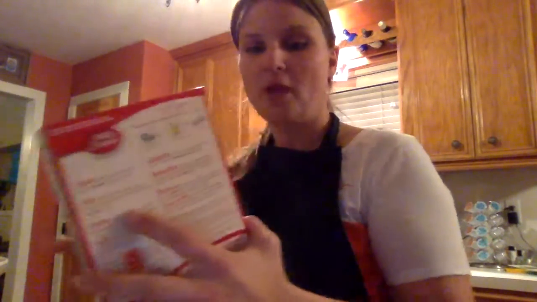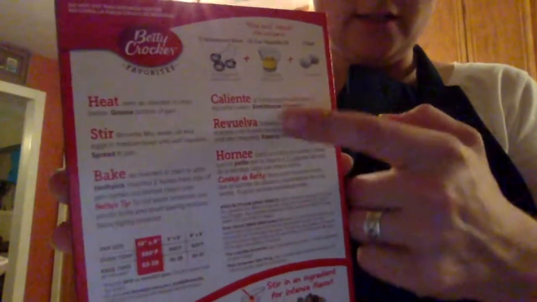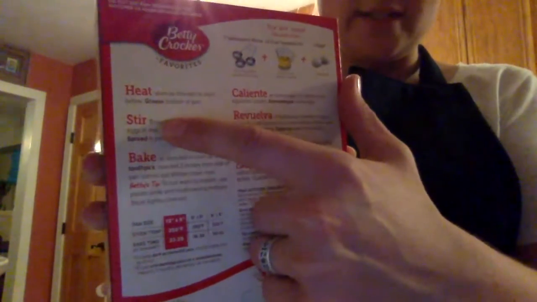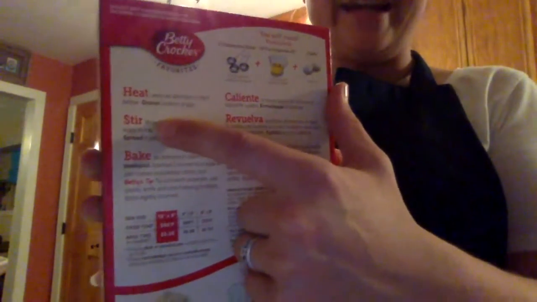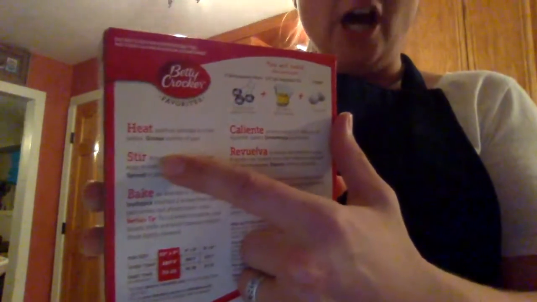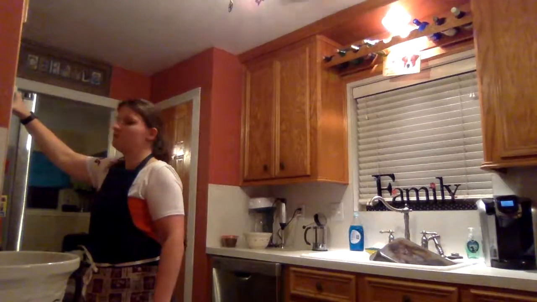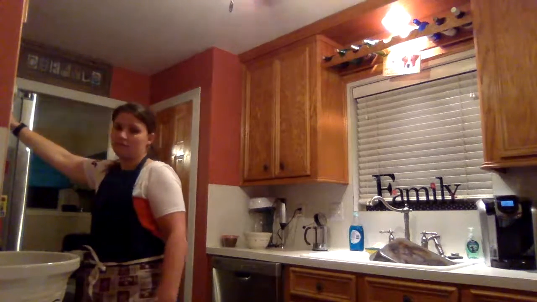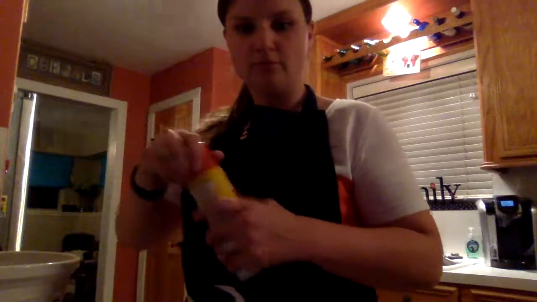Okay? So the first step, if you guys can see, heat. It says that I need to grease my pan and I need to set my oven to 350 degrees. So I'm going to walk over to the oven. I'm going to turn this sucker on. Okay. And then I have a pan, oil the pan. I'm going to spray it down.